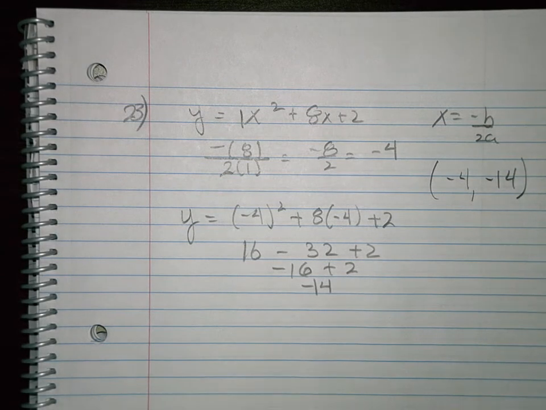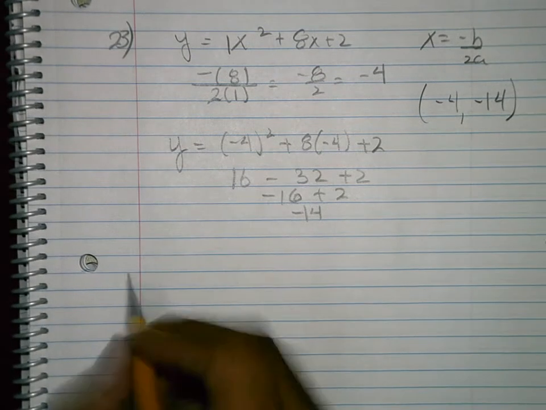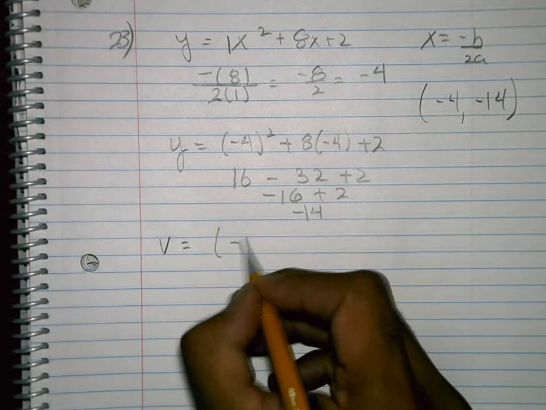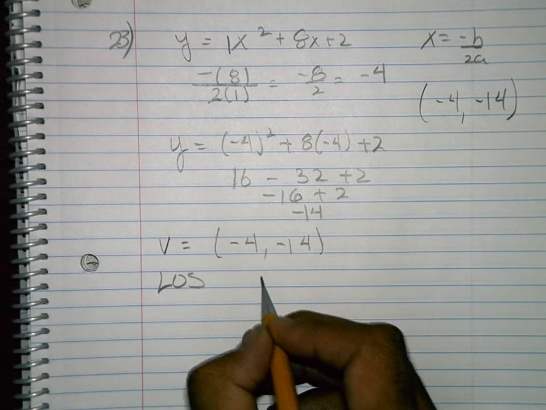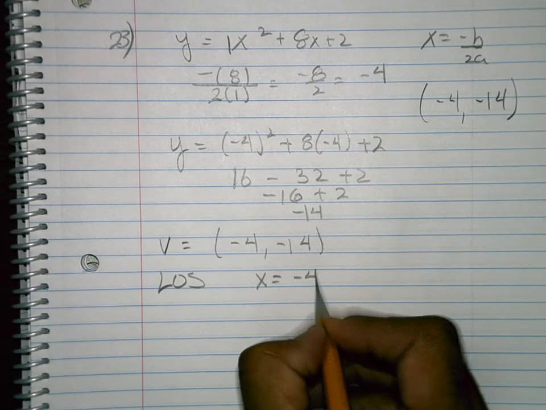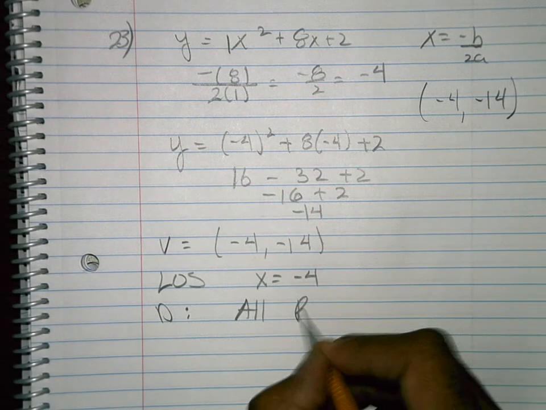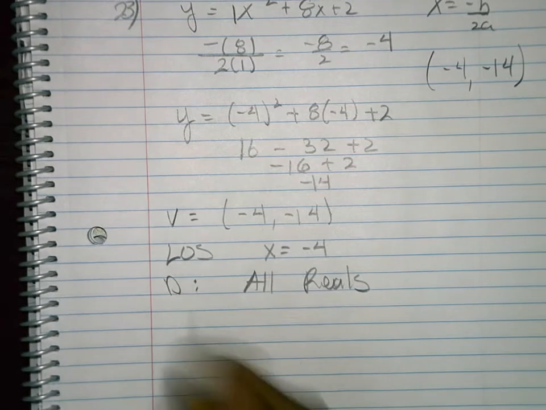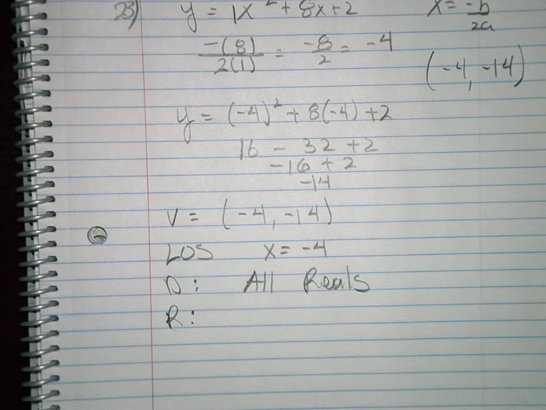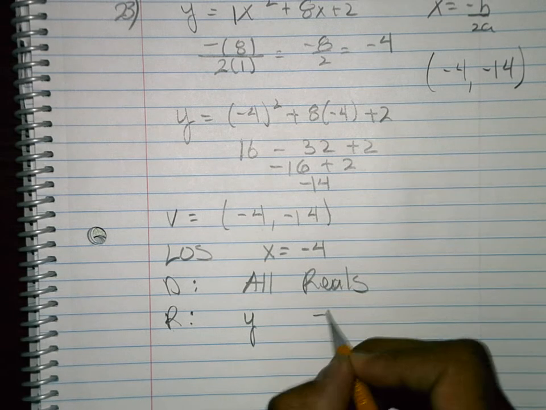Okay. So now that I got that, I've got everything I need to answer the question. So there's my vertex. My vertex is negative 4, negative 14. My line of symmetry, which has to be written as x equals the x-coordinate. The domain is all real numbers. Remember we said that's always true for quadratics, parabolas. And the range. Okay, so for the range it's always y and then the value of the y.